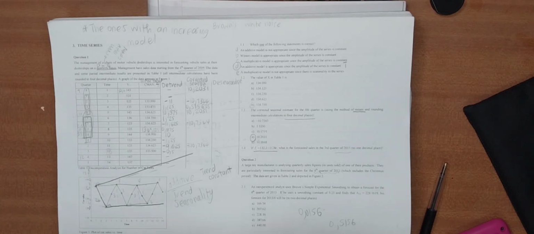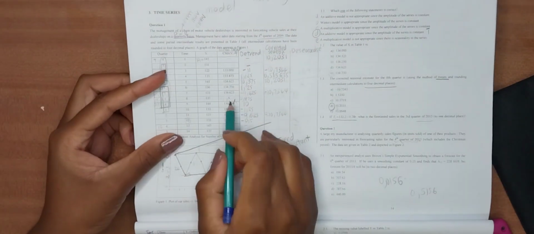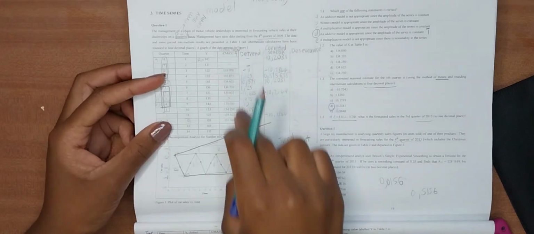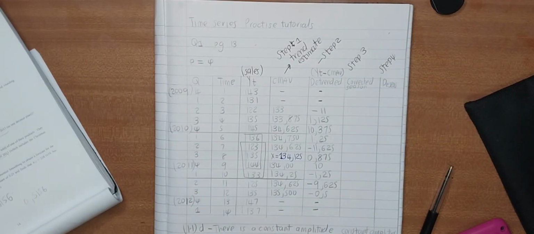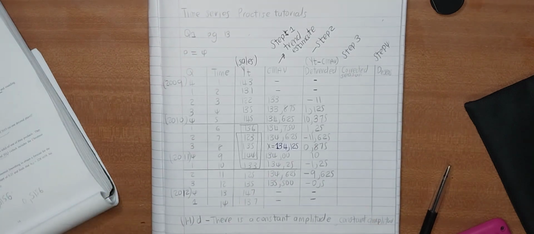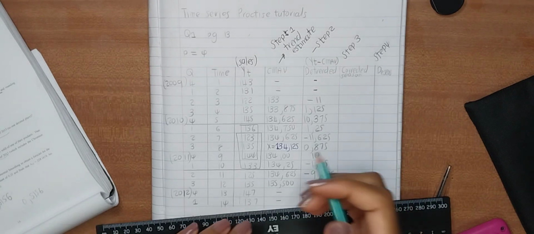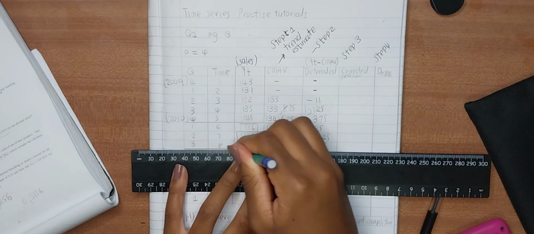The value of X in the table is, right? Let me just erase. This is the value of X. This is what we're looking for: CMAV of time period 8. Okay, so whenever I have to calculate a CMAV value, what I want you to do is see where it is, right? Okay, so this is where it is.